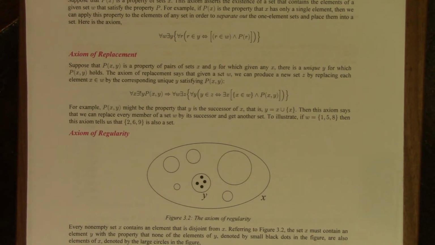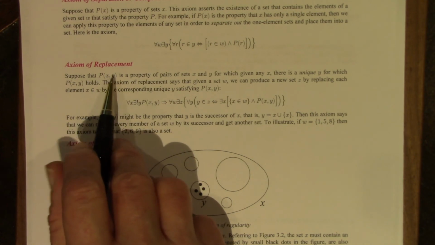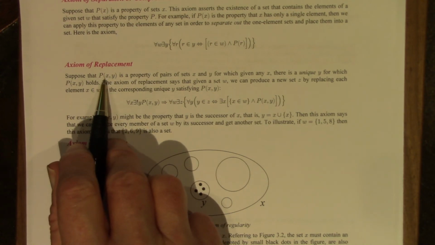Y is 1 bigger than x. That fits. For every integer, there's a unique integer that's 1 bigger. Or this property could say y is the successor of x. Successors are unique.